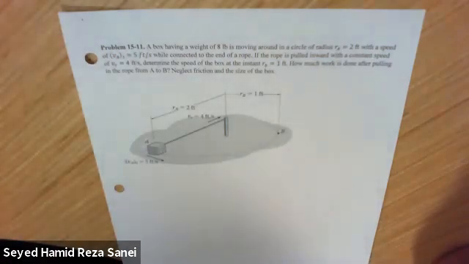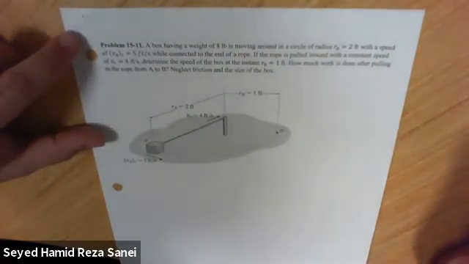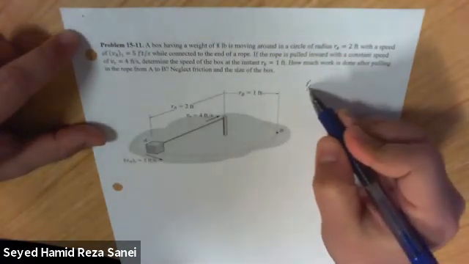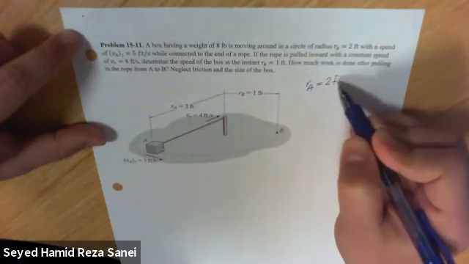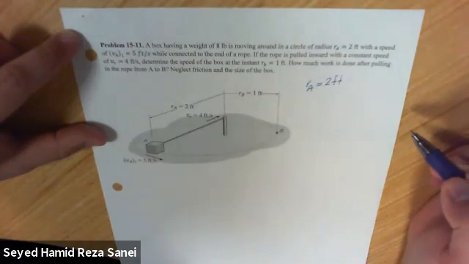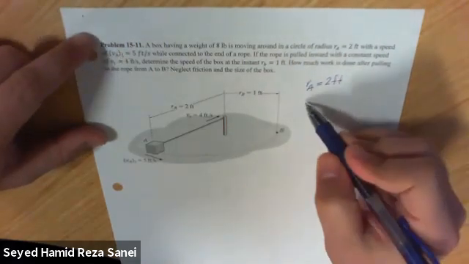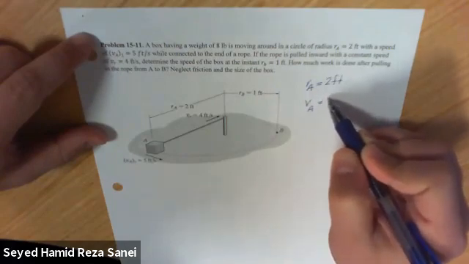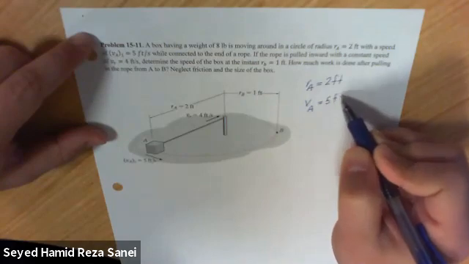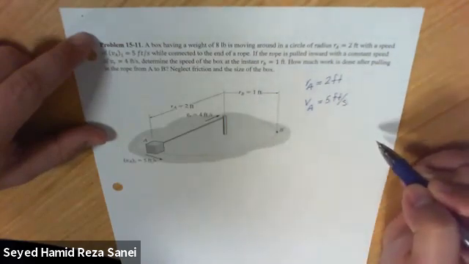A box having a weight of 8 pounds is moving around in a circle of radius RA, 2 feet. I always like to write the known values in one place so I know what I have and what I'm looking for. With a speed of 5 feet per second, so VA is 5 feet per second, while connected to the end of a rope.